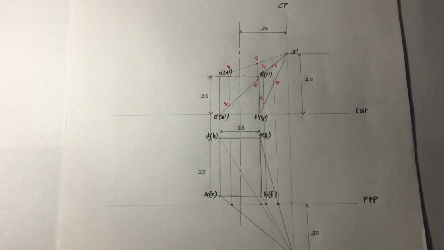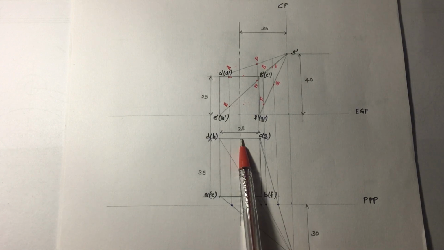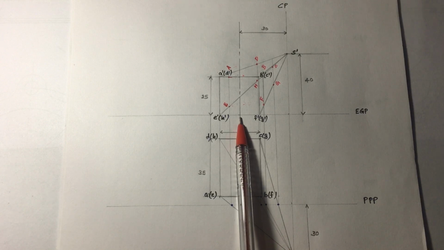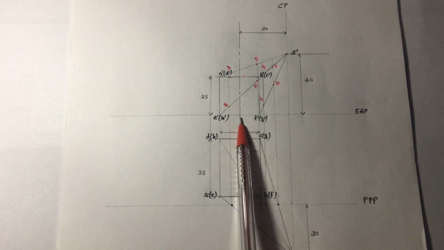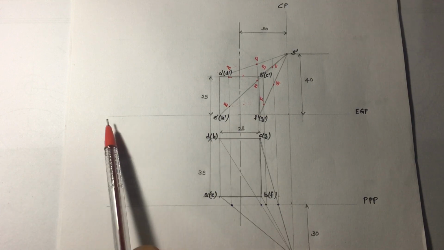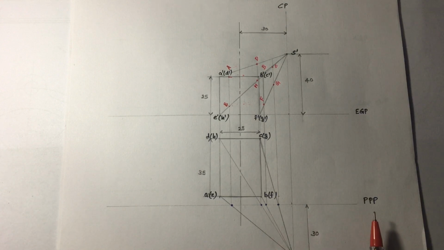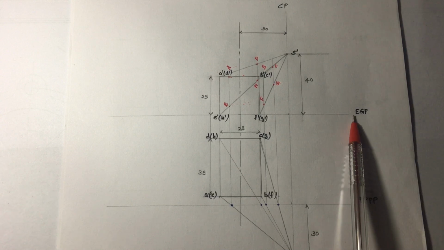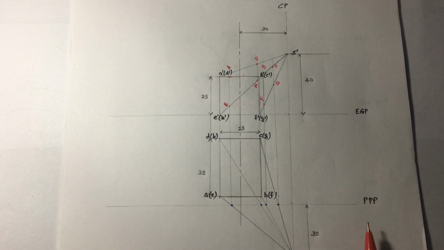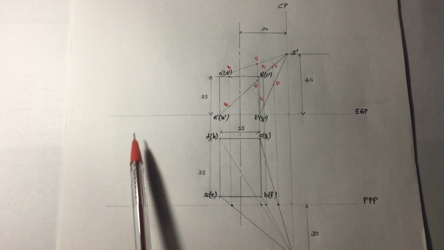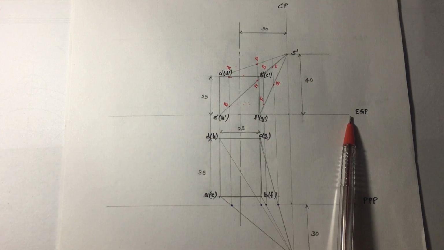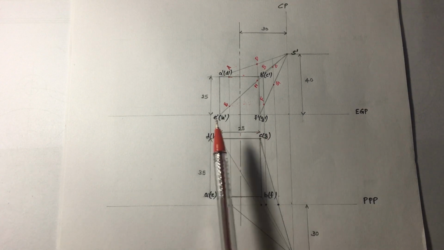Okay. Then the next step is to draw the EGP line, which is step number 3. So from this top end you have to take 15 millimeters or 1.5 centimeters. Then you have to draw a horizontal line and you have to name it as EGP line. Okay, while you are marking, ensure that you are marking this PPP line as well as EGP line neatly so that both of these come in the same vertical line.